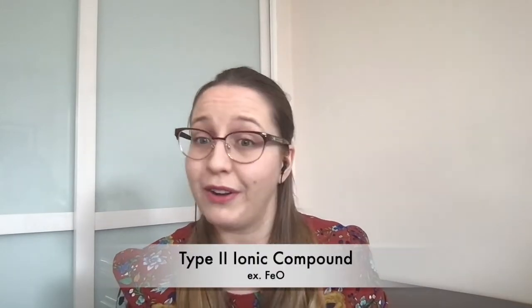So we'll first start off with ionic compounds, of which there are two different types. The two different types for ionic compounds that we have are type 1 and type 2. Now, for type 1, an example would be sodium chloride, but type 2, perhaps ferrous oxide. How do we determine the difference between a type 1 and type 2? How do we figure out if our compound needs to be named using the type 1 system or the type 2 system?